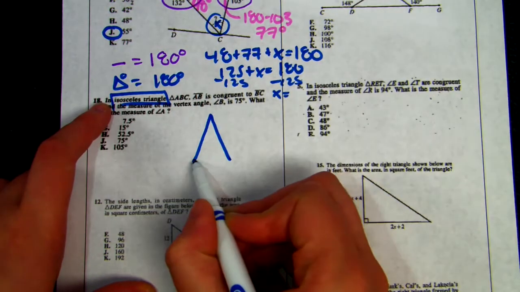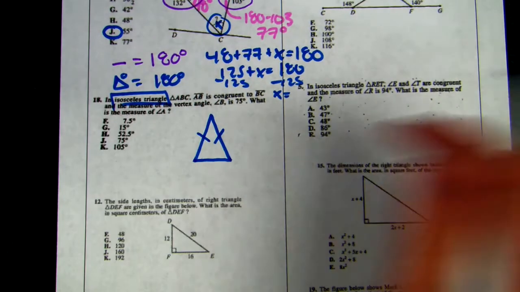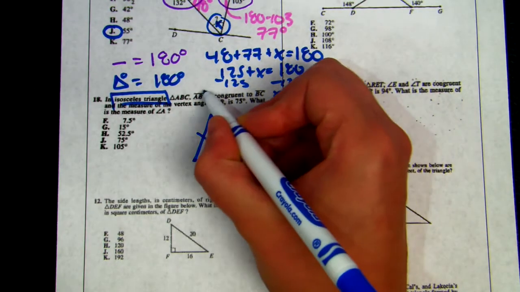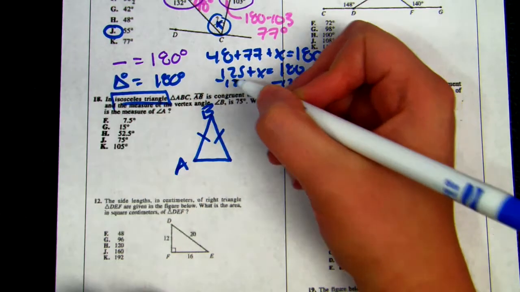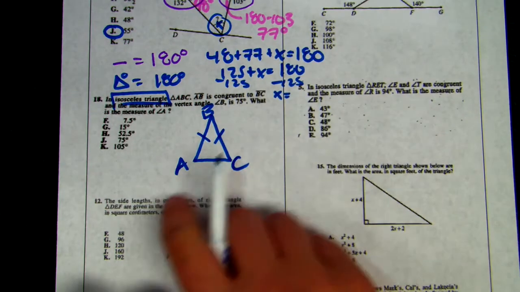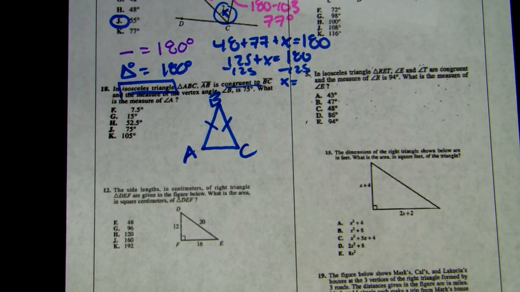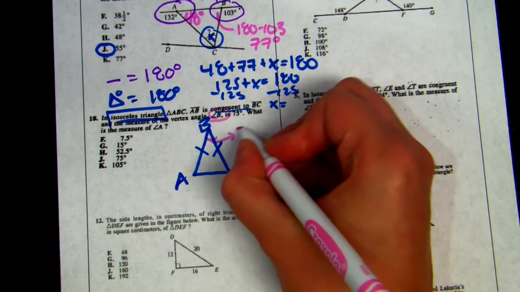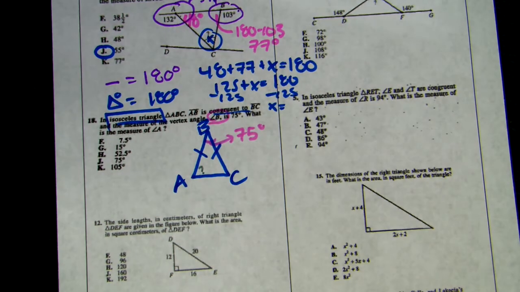We all know that my handwriting isn't the best, so these are going to be the two sides of my triangle that are going to be part of the isosceles. It tells me that line segment AB is congruent to BC, so I want AB to be the same thing as BC. I just labeled A, B, and C according to this line right here. The measure of the vertex angle, which is angle B, is 75 degrees, so I know that angle right there is 75 degrees. It wants to know what the measure of angle A is, so I'm looking for this one right here.